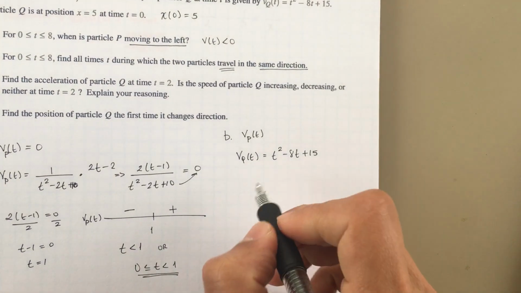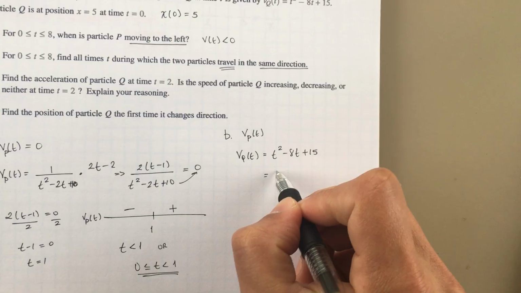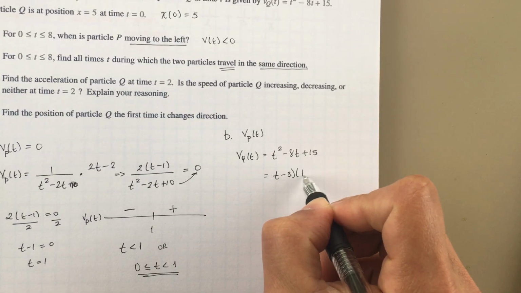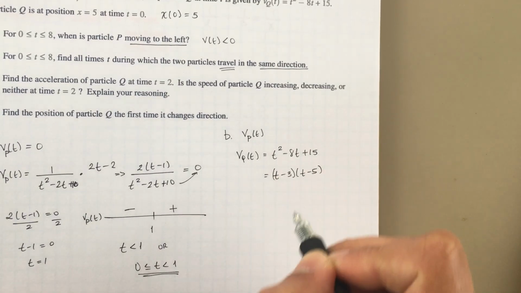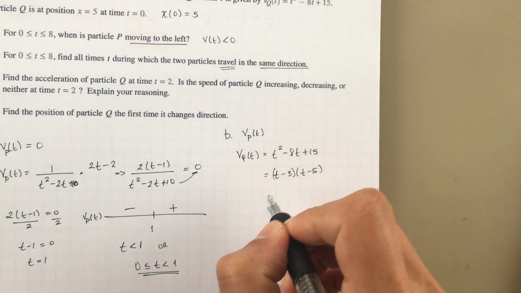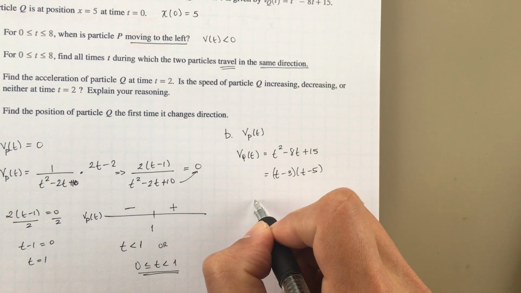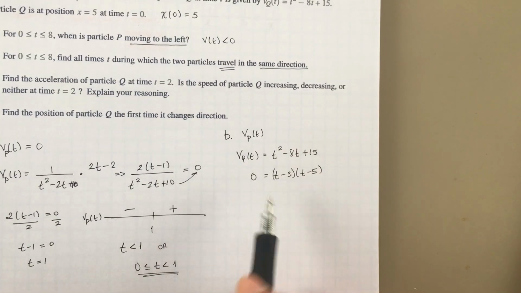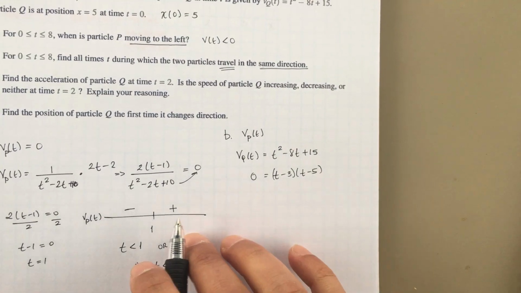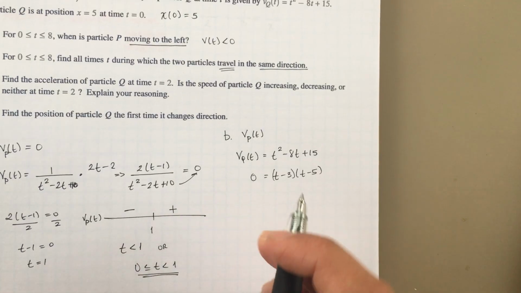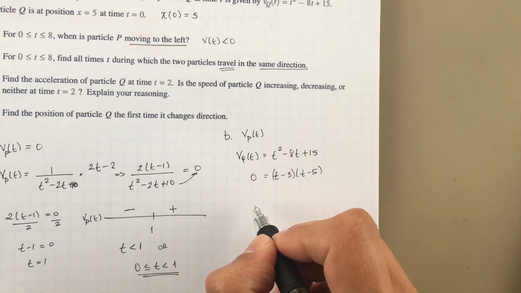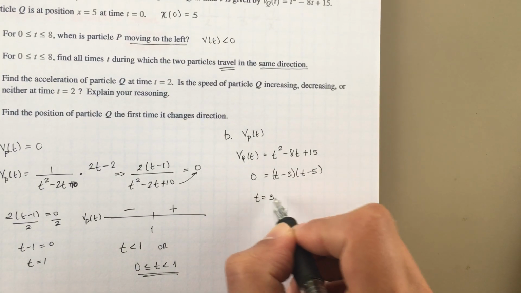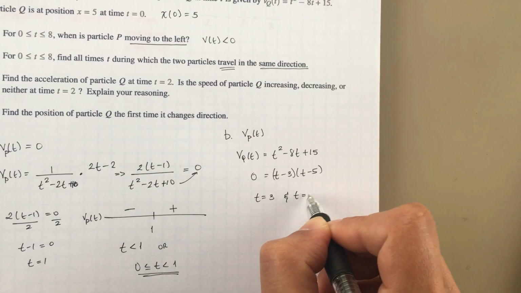It's straightforward to the point. You should all be able to factor this, and you should get t minus 3, t minus 5. All right? Great. So when we set this equal to 0, why do we have to set it equal to 0? Because remember, we need to find those critical points to see when they're changing direction, when it's positive, when it's negative. So now t equals 3, and t is equal to positive 5.